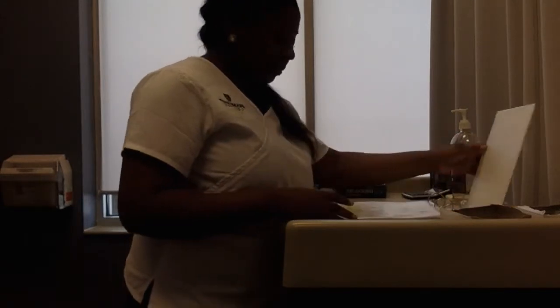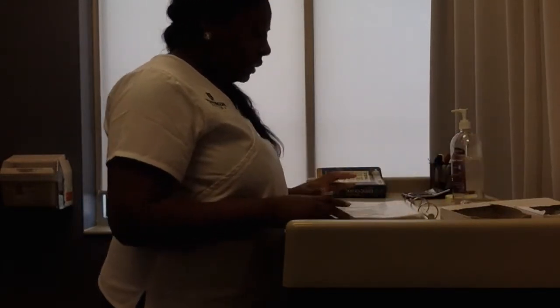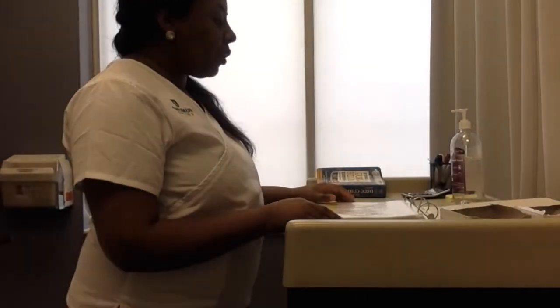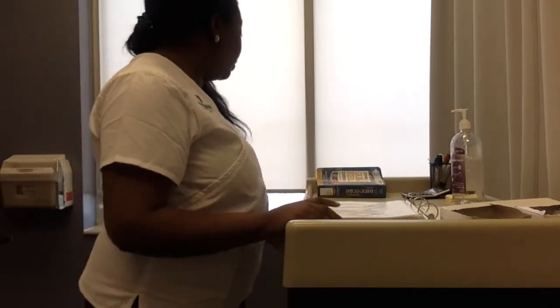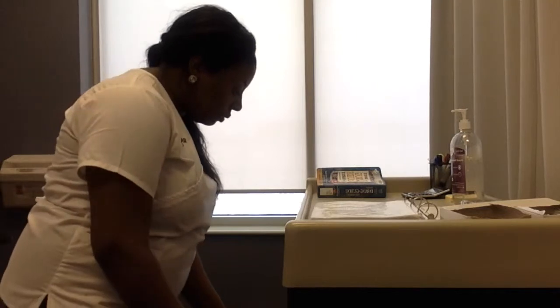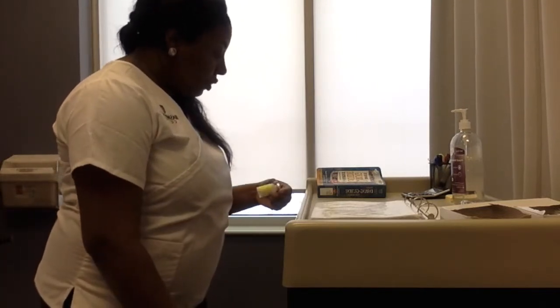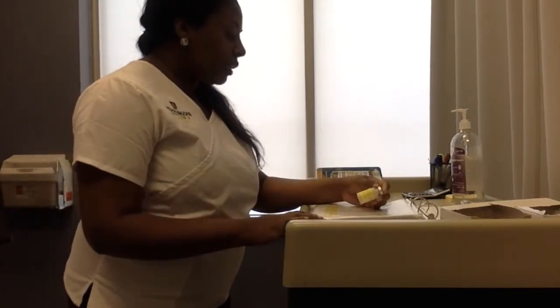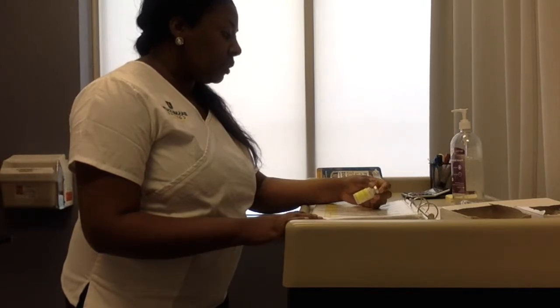Open my MAR. And it looks like the medication is naloxone, 400 micrograms, IM stat. Unlock my cart, locate my medication, which is my first check. Second check against the MAR, naloxone 0.2 milligrams.